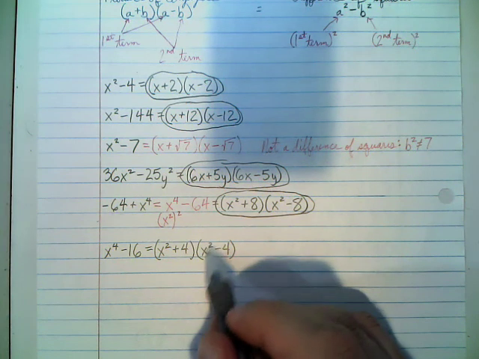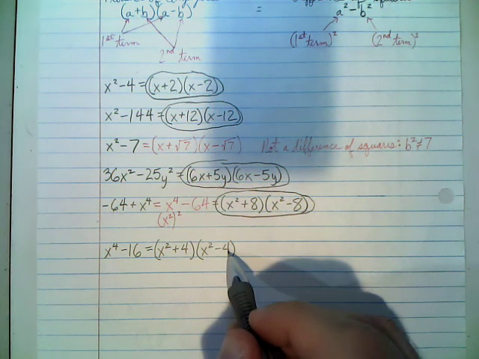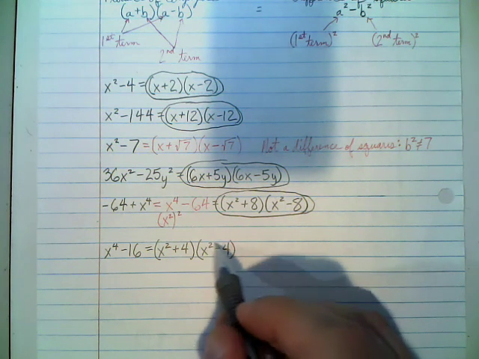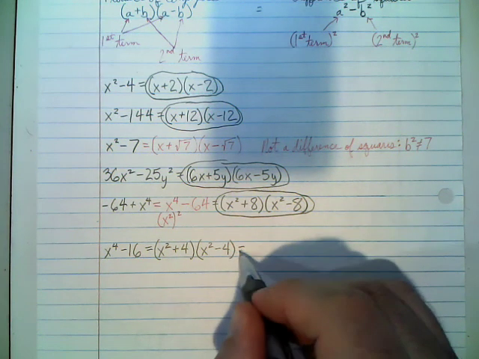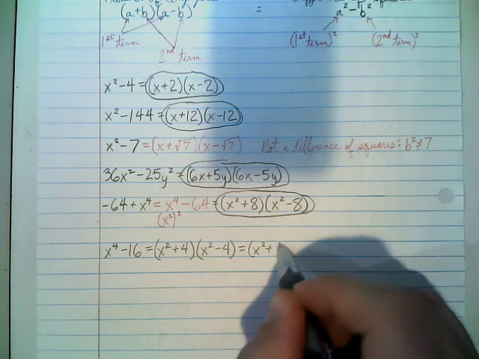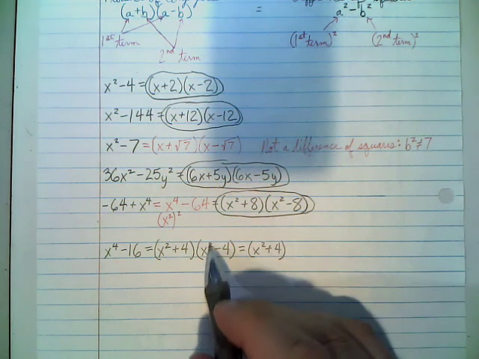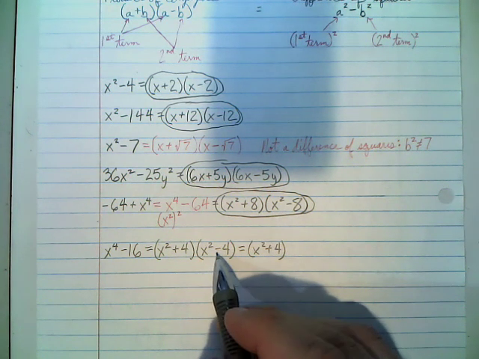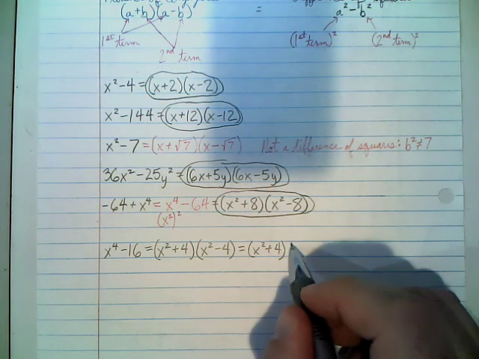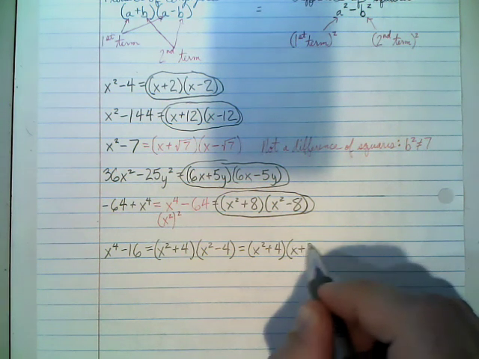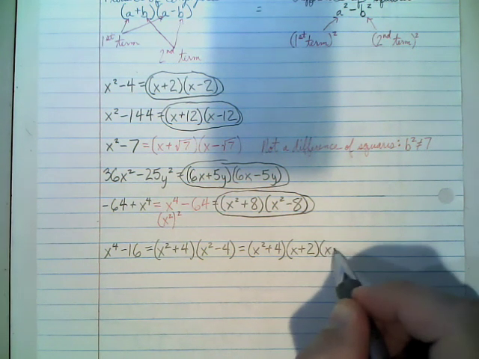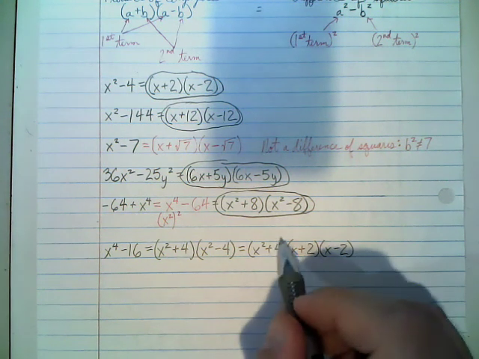Well, this is x squared, and 4 is really 2 squared. So actually, this can be factored further. So we're still going to have x squared plus 4. But now this is x squared minus 2 squared. So this can be split up into an x plus 2 times an x minus 2.